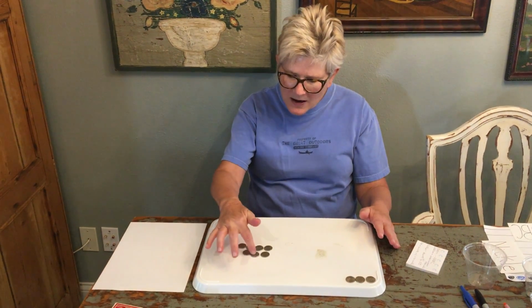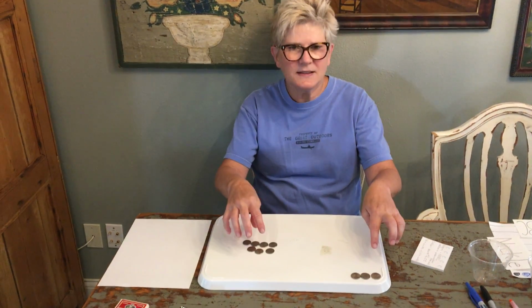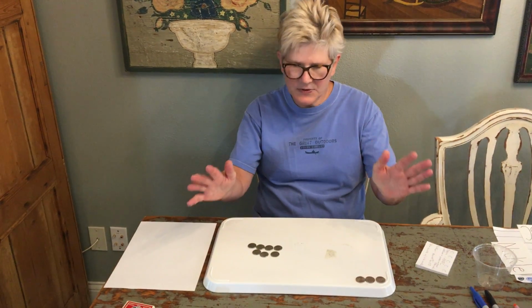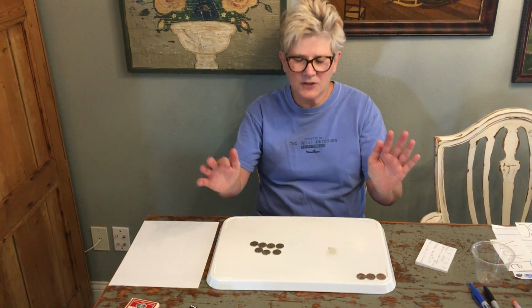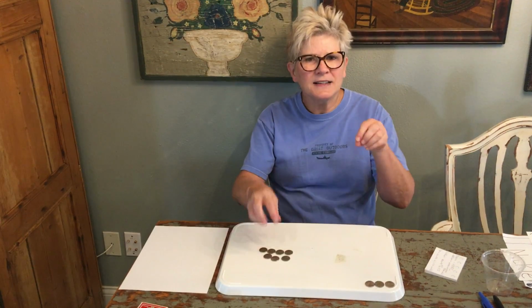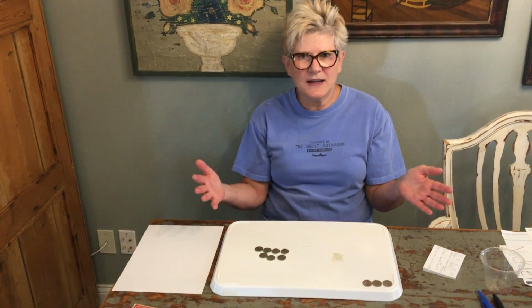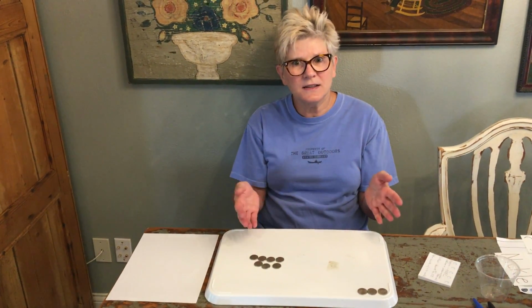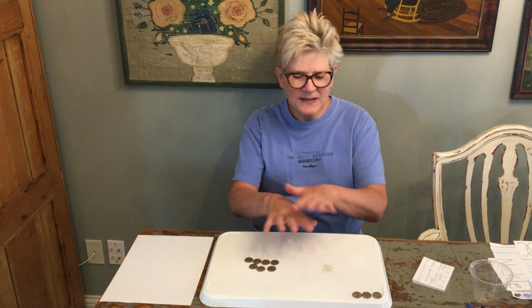So if you count your friends, and these are my nickels, I apologize. If you have teddy bear counters, that's awesome. You can add and subtract and tell a story at the same time, and that's considered math. It's storytelling using math.